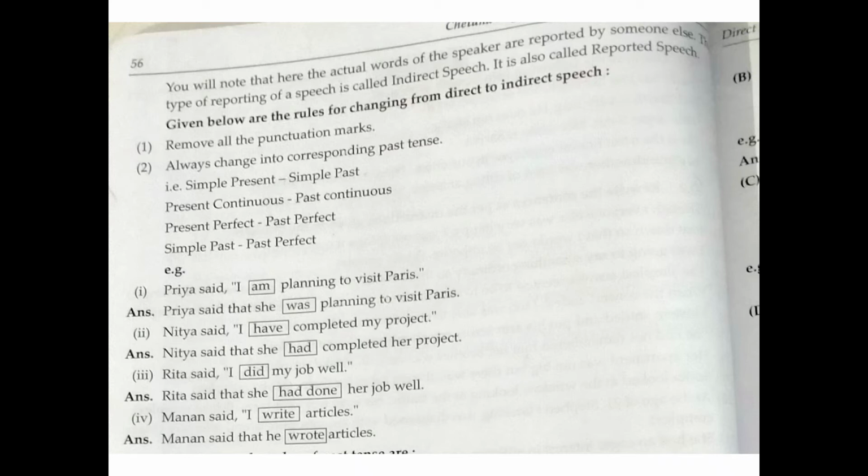Then the next one is that simple past tense will be converted into past perfect tense. Suppose the third sentence we can see is in simple past tense. "Rita said, I did my job well." Here did means simple past tense. So Rita said that she had done her job well. So had done is past perfect tense.